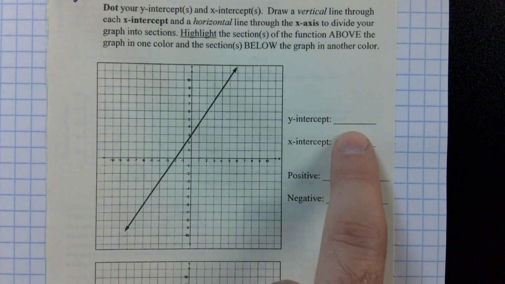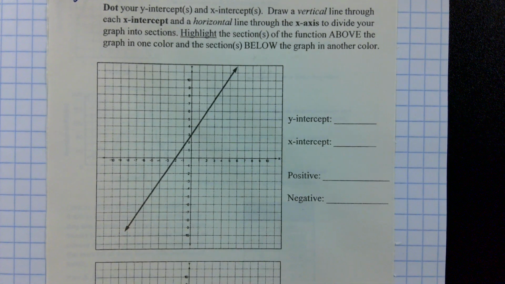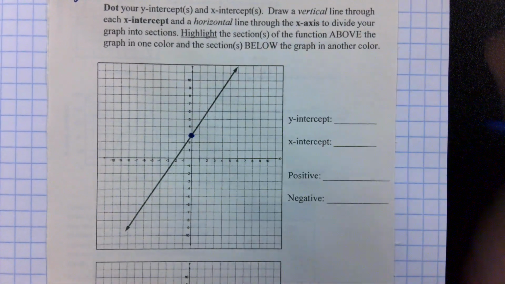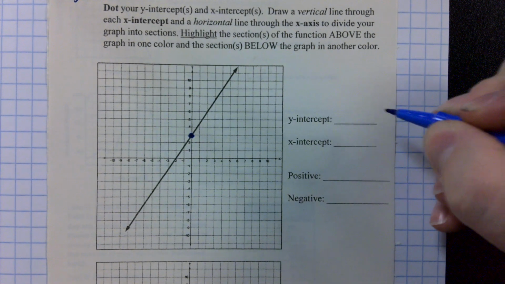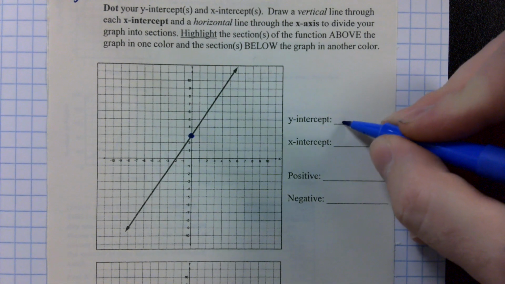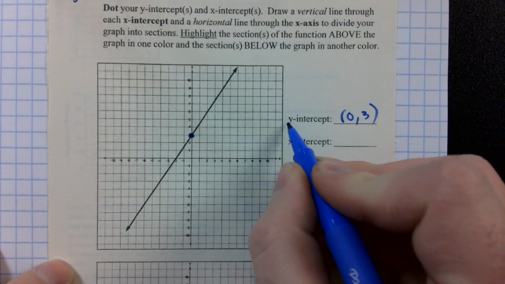What is my y-intercept for this linear equation, Kai? 3. Positive 3 on the y-axis. Okay? So my y-intercept, if I was going to write it as a coordinate pair, what would it look like, Alex? 0, 3. Right?